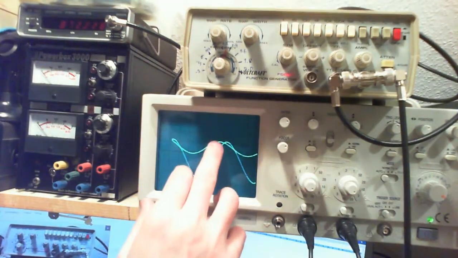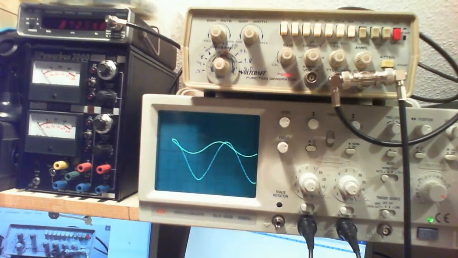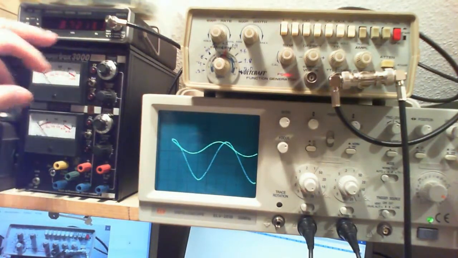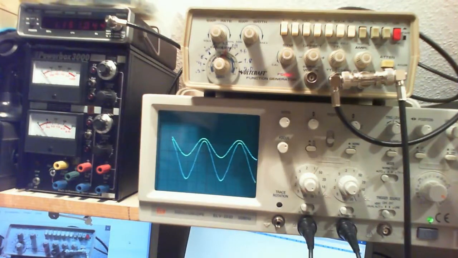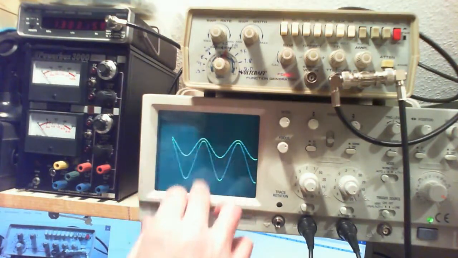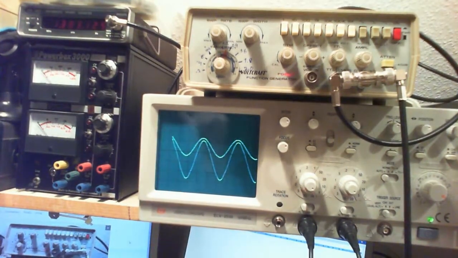My output is leading, but if I increase the frequency starting from somewhere around 800 kilohertz, at this point the phase shift cancels itself out at 1.3 megahertz, and that's exactly the frequency at which the output voltage started to fall down.